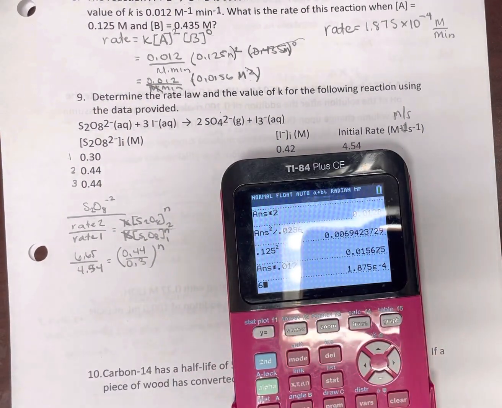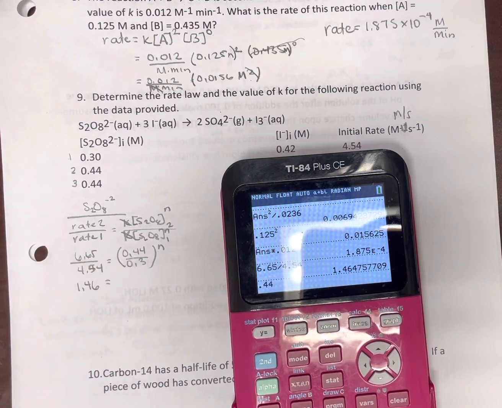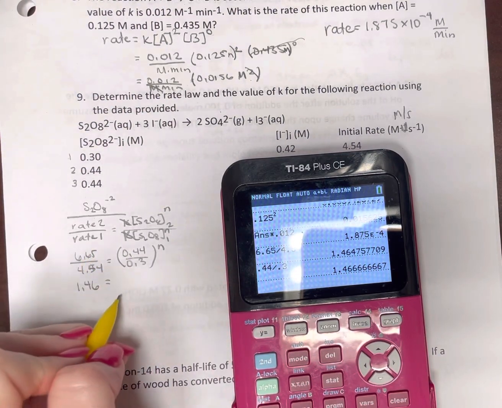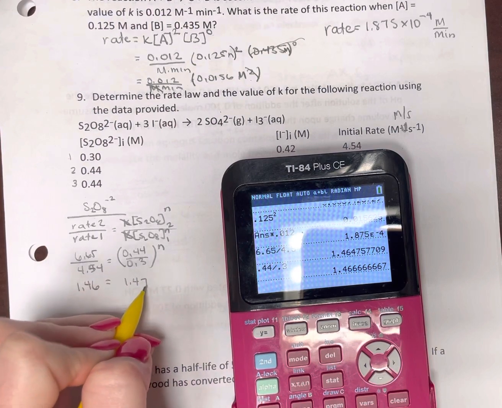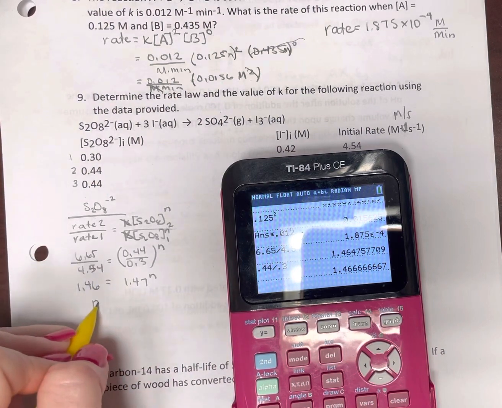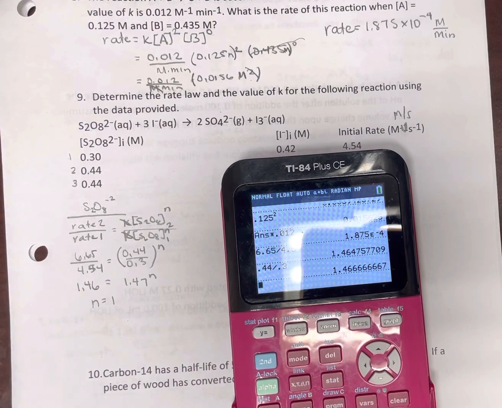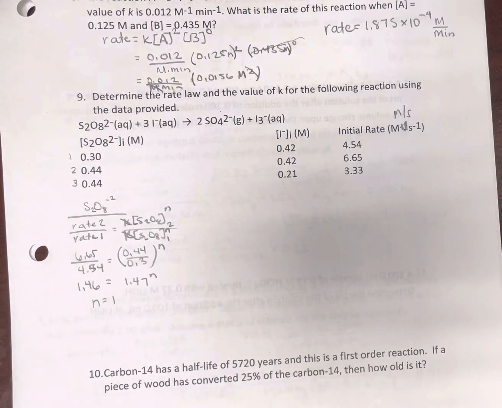So let's see what we get. We get 1.46 and 1.47. Hopefully we can agree that this is a first order reaction, because these are really close. If you don't know, take the log of both sides. So take log 1.46 and divide it by the log of 1.47, and round. We want these to be a whole number.